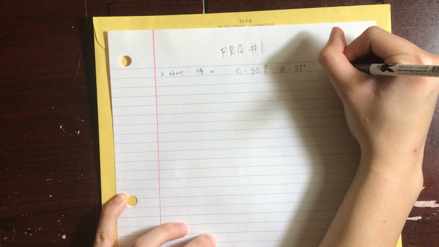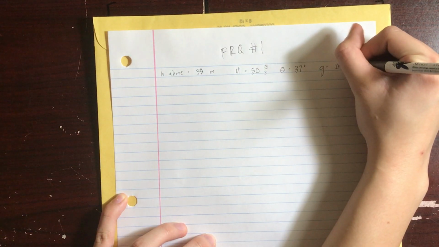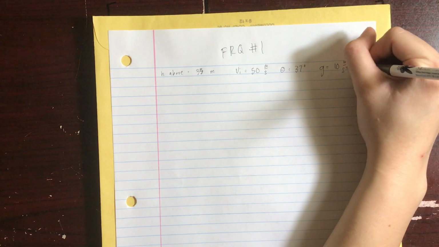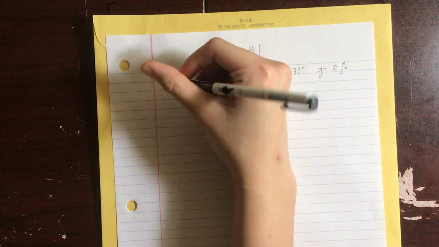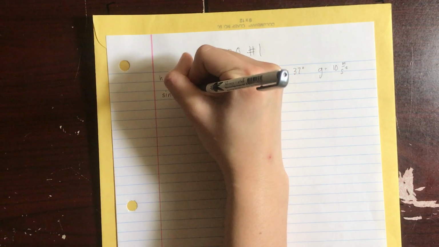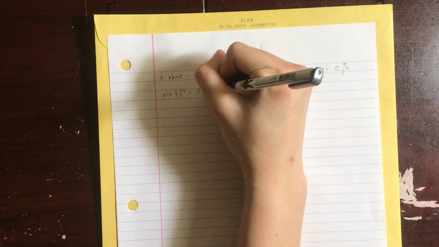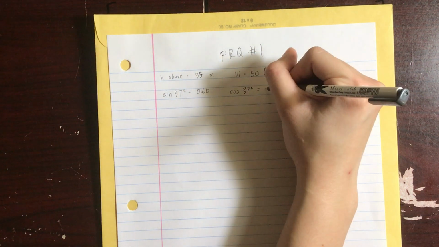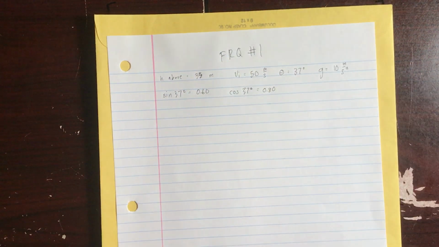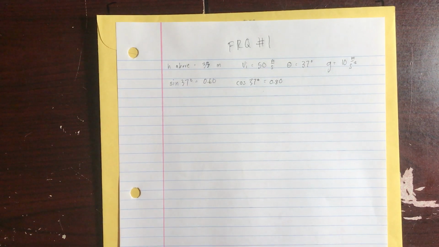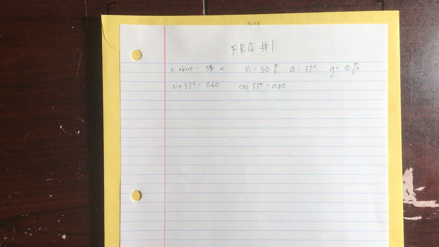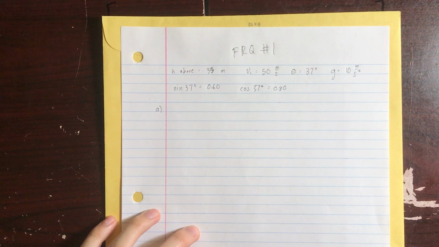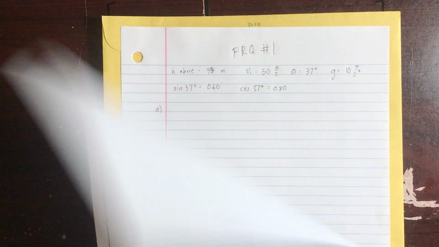And we're given that the acceleration due to gravity is going to be 10 meters per second squared. It also tells us that sine of 37 is 0.60 and cosine of 37 is 0.80, which will help us with calculating the velocities in the different planes. So part A tells us to calculate the total time until the projectile hits the ground at point C.